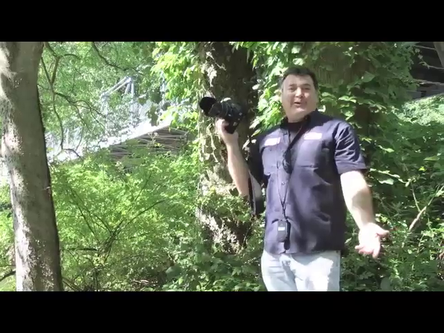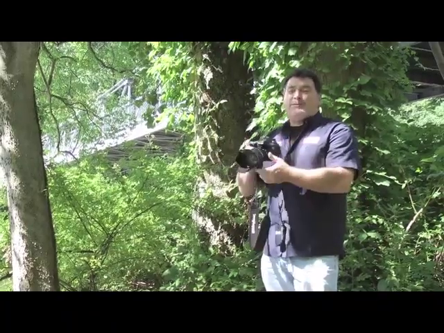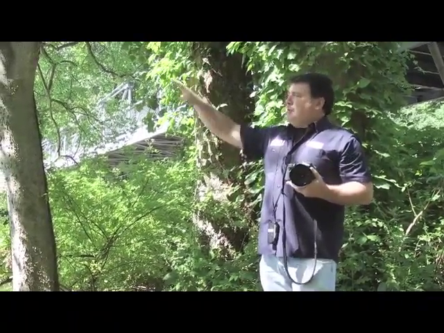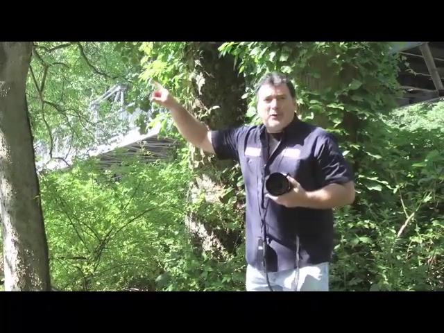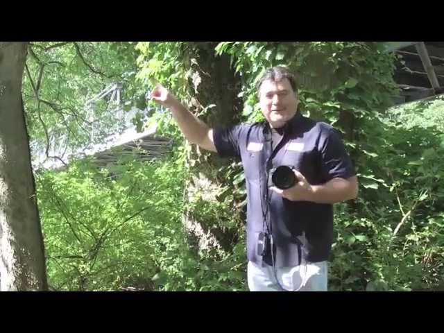How can you possibly figure out the correct exposure if that's what your camera is telling me? I need to know what's going to be the best exposure for that scene. Ooh, there's one little puffy white cloud that just showed up. I'm going to see if I can get him in the frame.